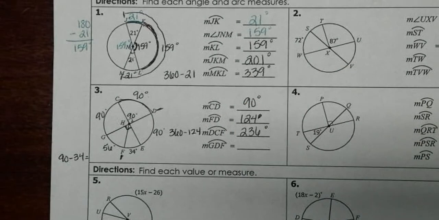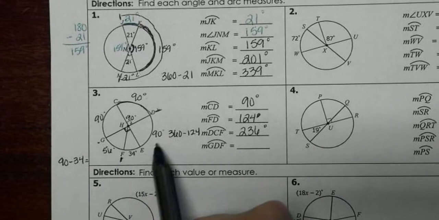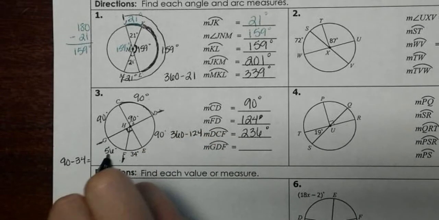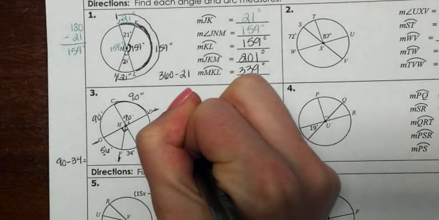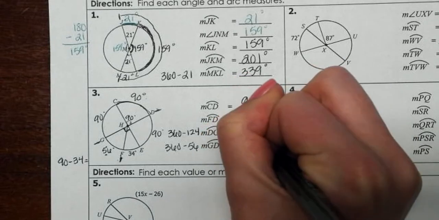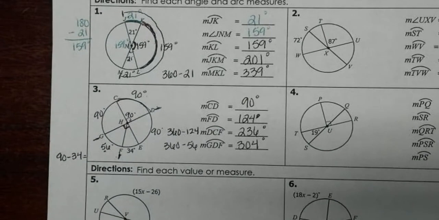And the last one, I need GDF. So go from G around to D around to F. So the only thing that it leaves out here is the 56 degrees. So take that out, 360 minus 56. You should get 304. Okay, I'm going to skip number 4 as well.